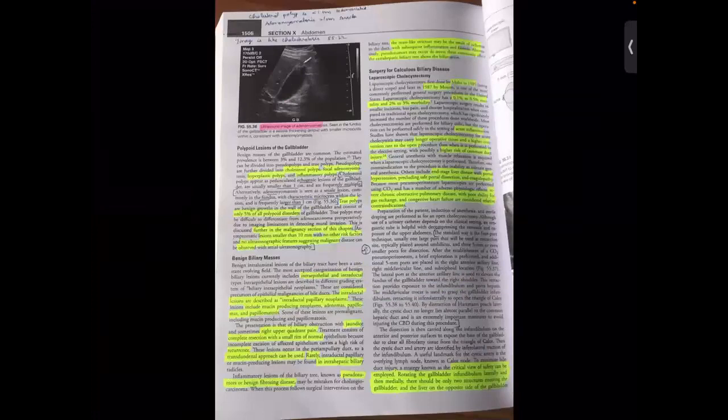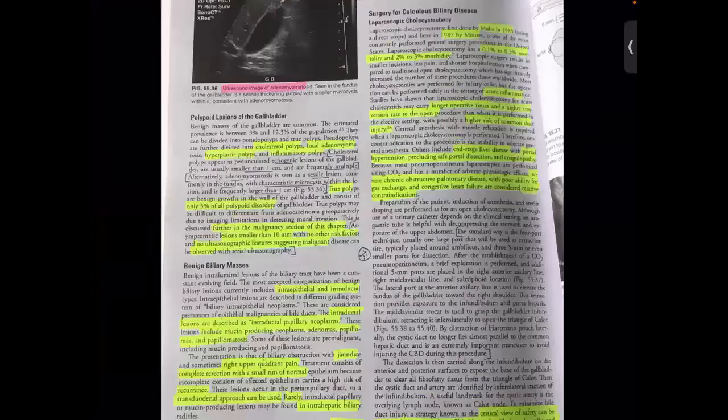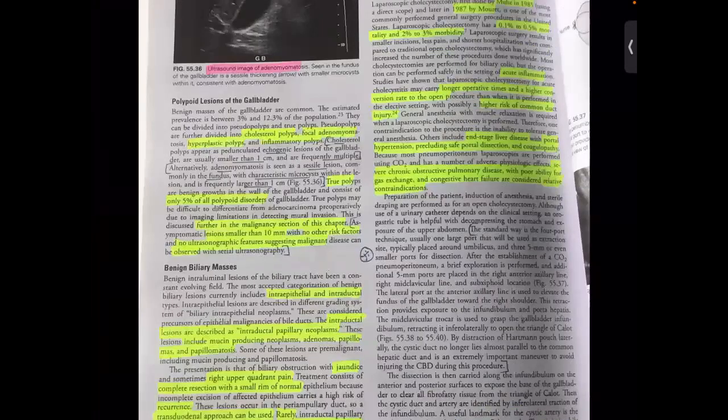Okay, polypoid lesions of the gallbladder. Benign masses of the gallbladder are common. Prevalence is around 3 to 12% of the population. They can be divided into two types: pseudopolyps and true polyps. Pseudopolyps can be divided into four types: cholesterol polyps, focal adenomyomatosis, hyperplastic polyps, and inflammatory polyps.